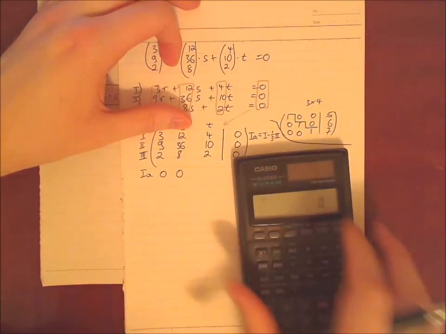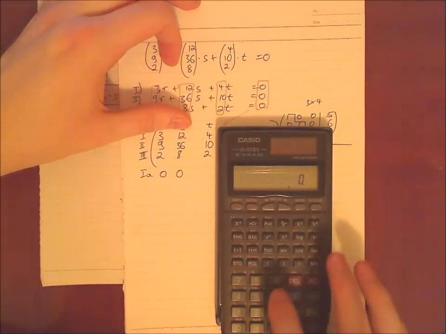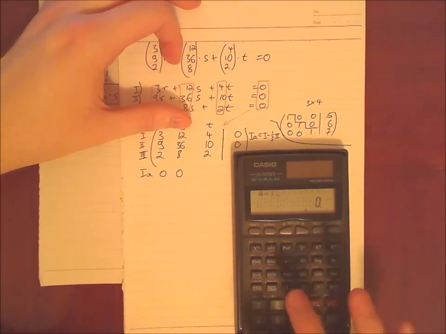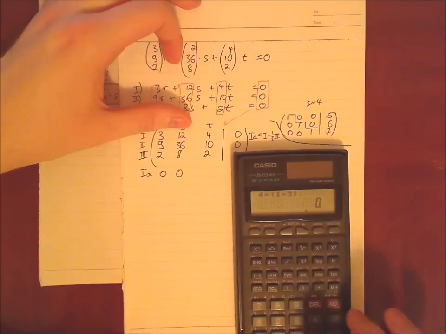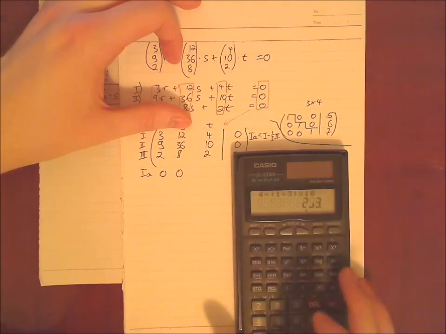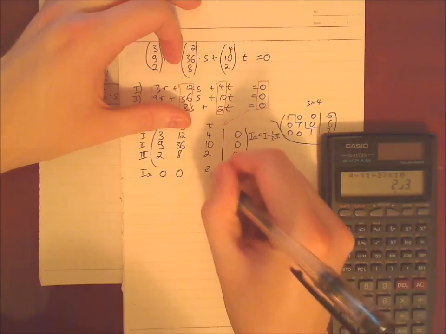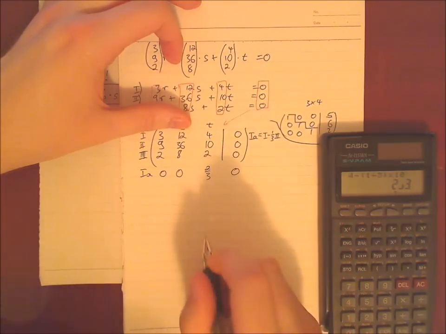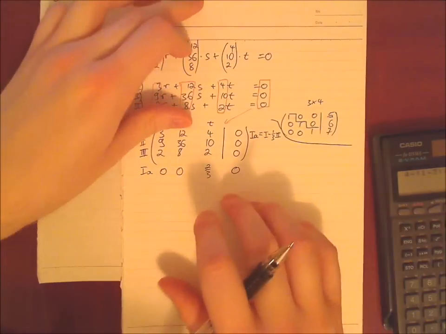Now it may become more difficult, so I take the calculator just to be sure. I have 4 minus 1/3 times 10, and I end up with 2/3. And here that's 0, 0 minus 1/3 times 0, of course. This is a 0. Then what else can we do?